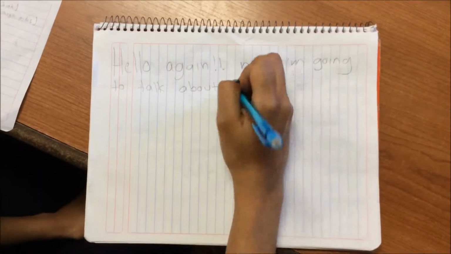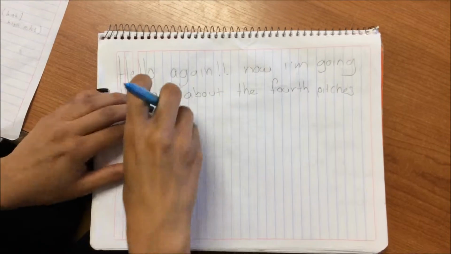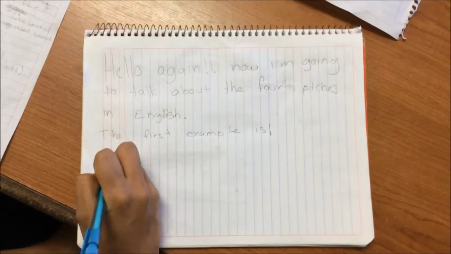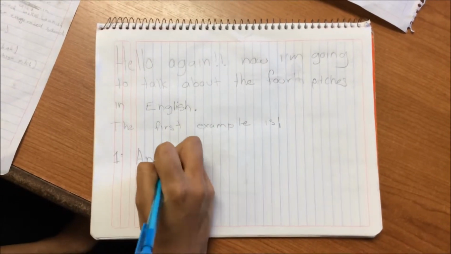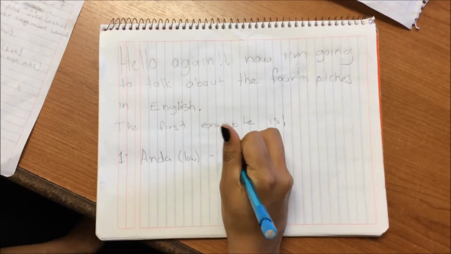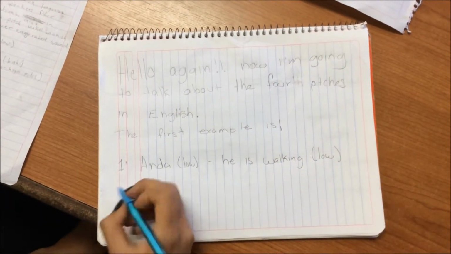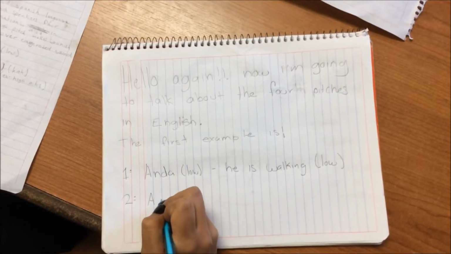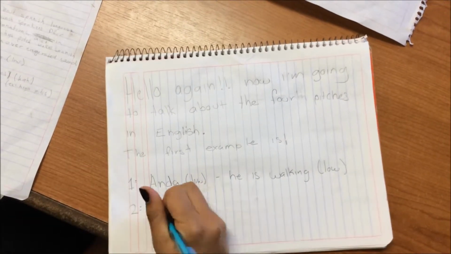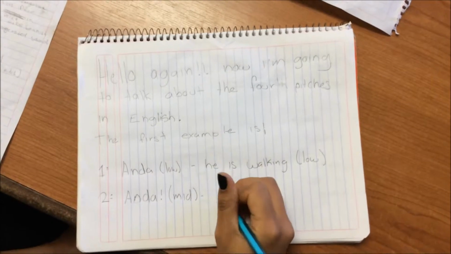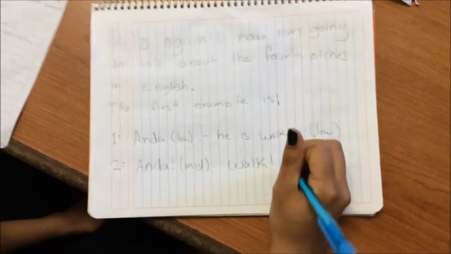Hello again. Now I'm going to talk about the four pitches in English. The first example is: He is walking. There's a low pitch in the first example. The second one is: Walk. There you can see that it is different from the other one.